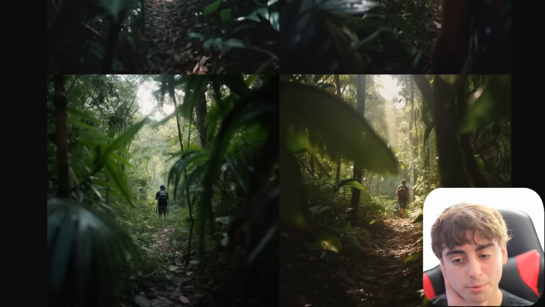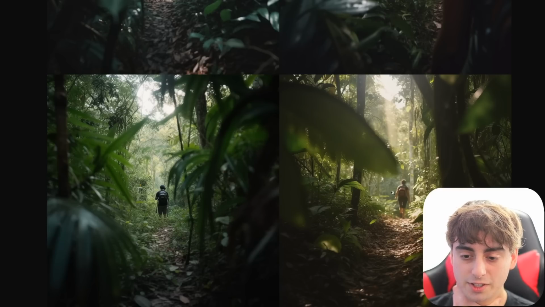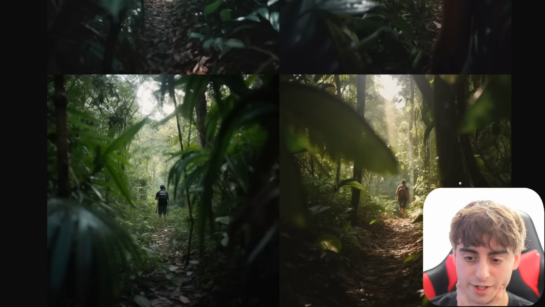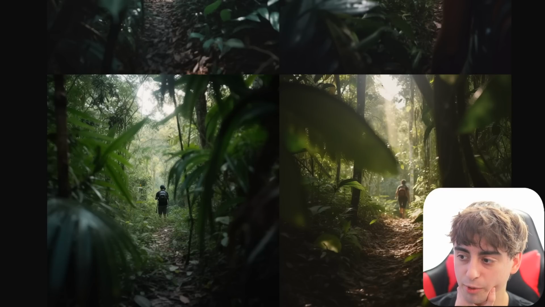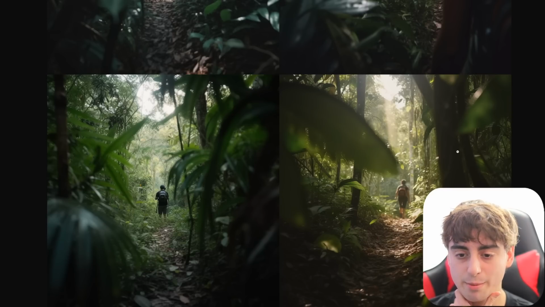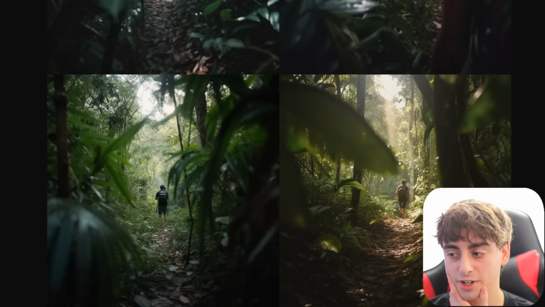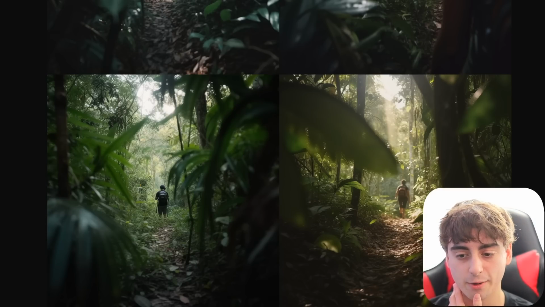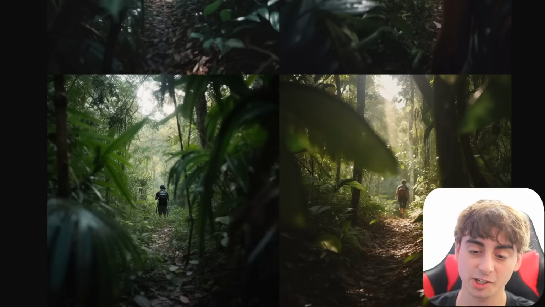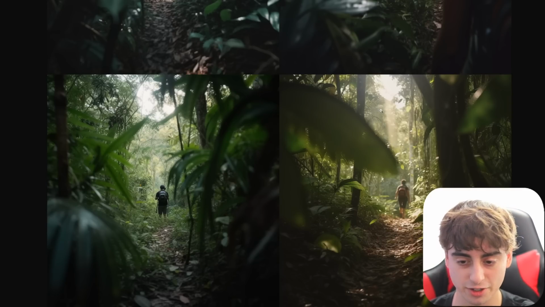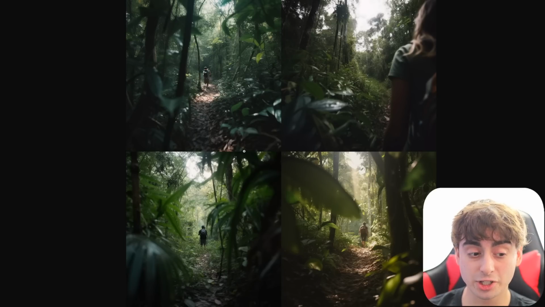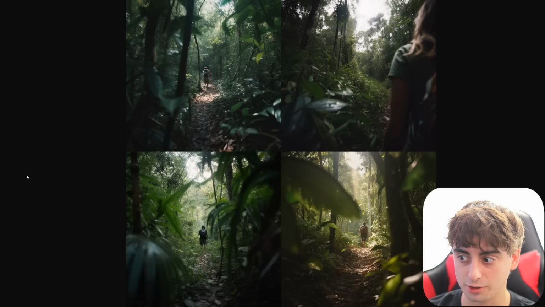This image was probably my favorite here. You can see the person in the background, or the foreground, I should say, is actually a little bit blurred, and then this is what's actually in focus. It's these trees here, and then we also see some more blurred foliage here, and we can actually see some light beams poking through here. This shows you what Midjourney is truly capable of now, and it's way beyond anything else I have seen in the image generation space at the moment. So yeah, Midjourney is still winning on all fronts so far.